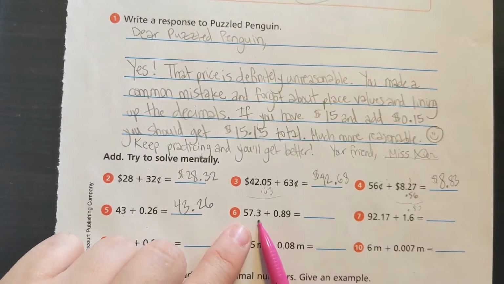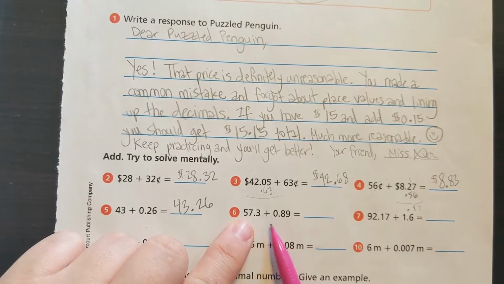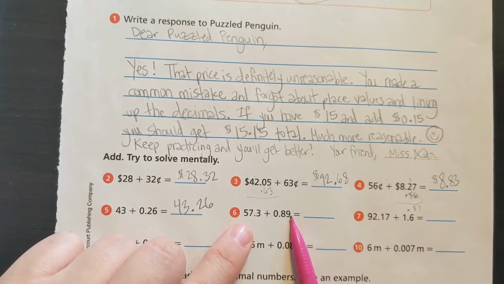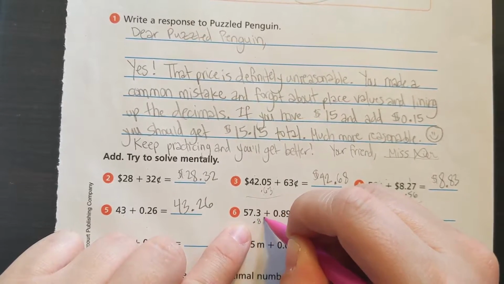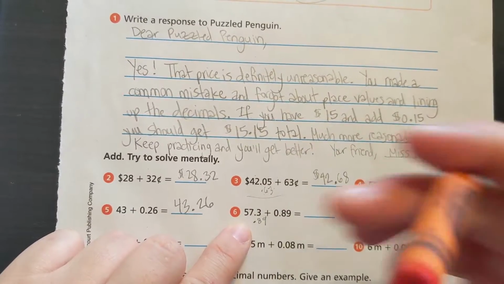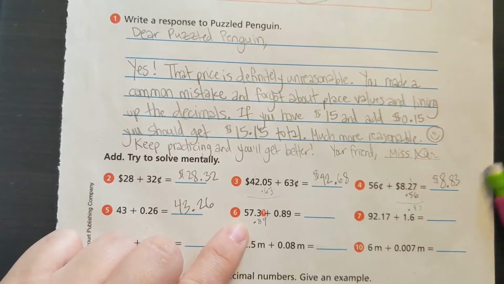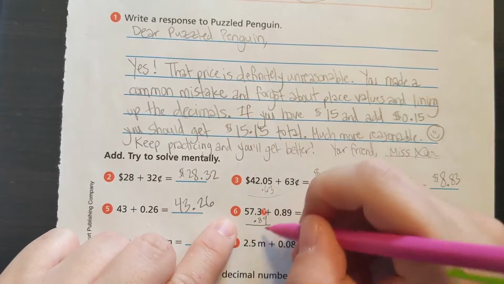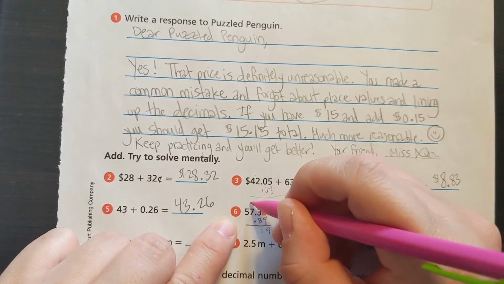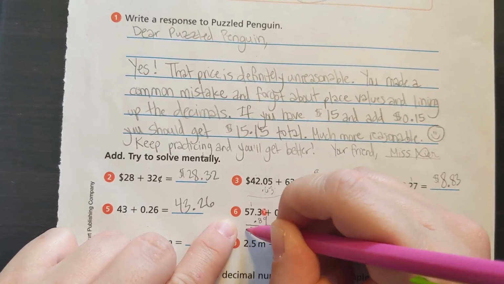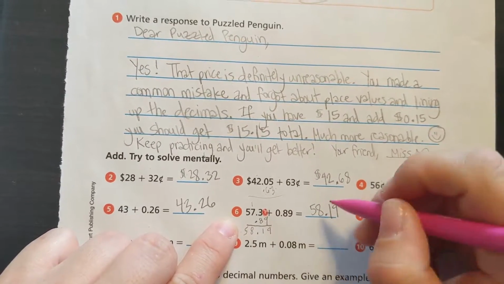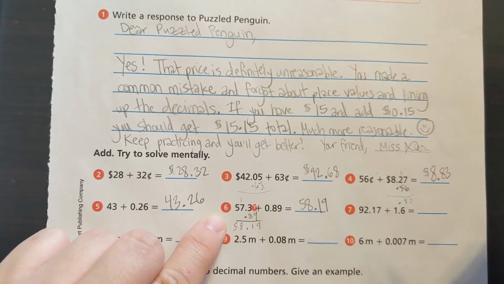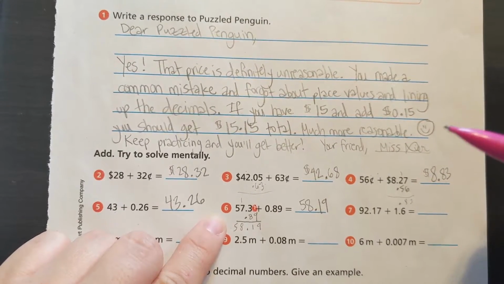Take a look at number 6. I have a 0.3 and then a 0.89. So not really mental math, right? So I'm just going to put the 0.89 right here. And who would I need to fly in right here? Use your orange. A 0. And I would add them. So I'd have a 9, then an 11, decimal 8, 5. So it's 58.19. So again, they're not taking super long, but it's not all quick mental math either.